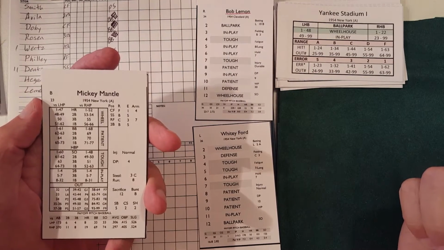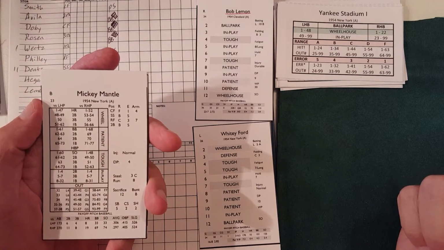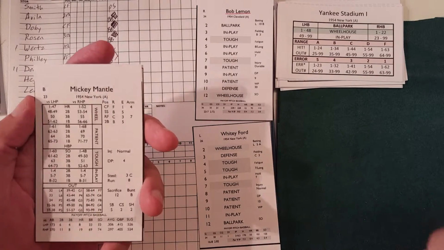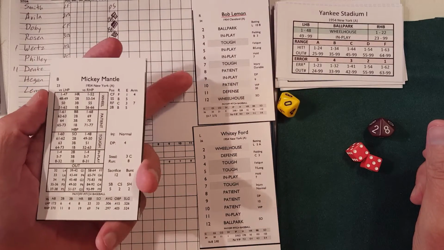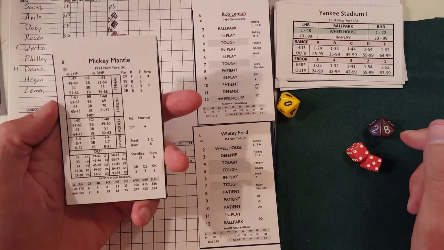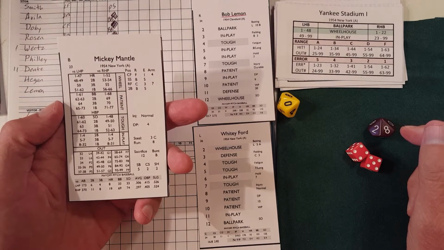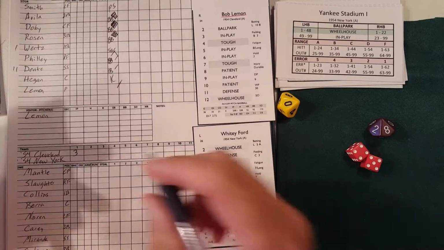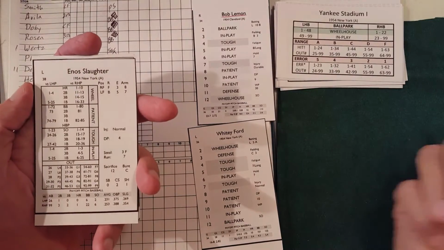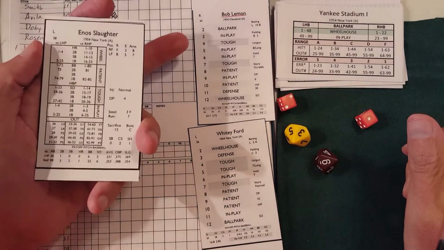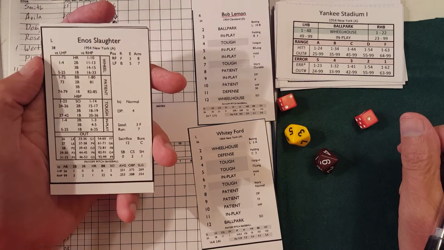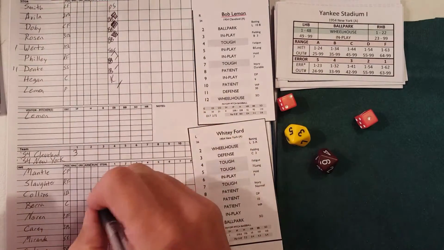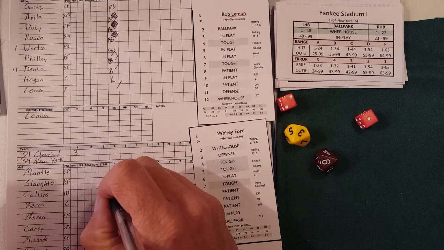This game was played September 12th, I believe. Actual lineups from that day. A 9 is in play, and an 80. 80 is going to be a ground or fly to center for Mickey Mantle. Brings up Enos Slaughter, and a 3 is in play. 3 is in play, 63. 63, though, is going to be a ground out to short. 6-3.